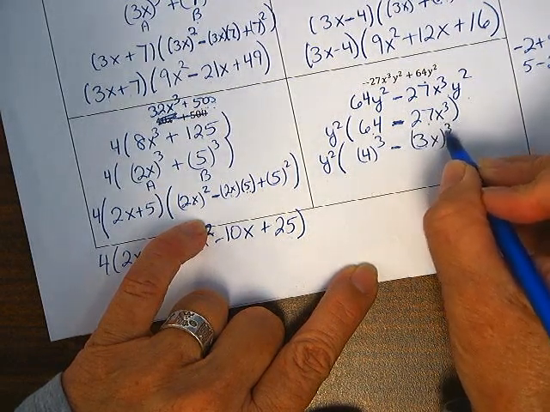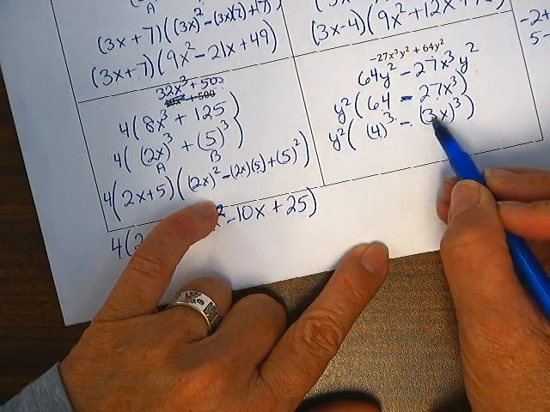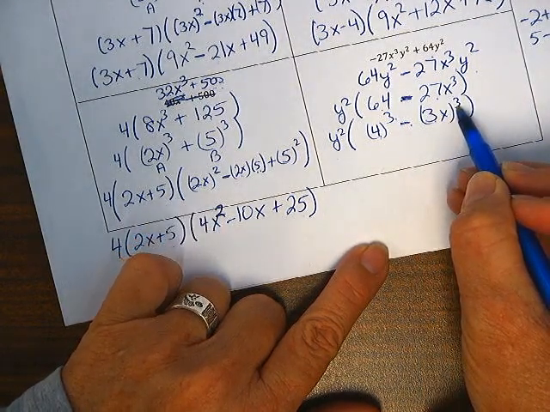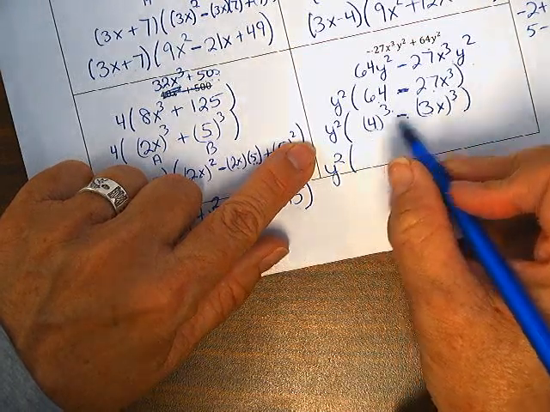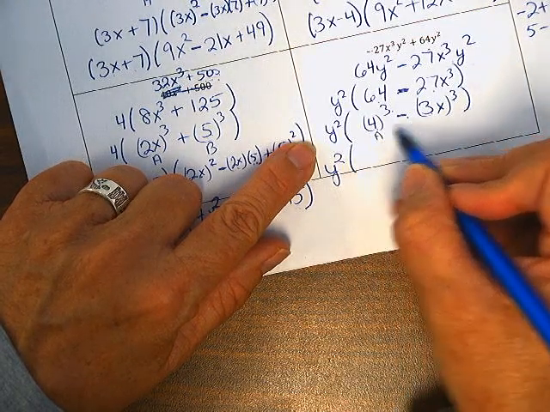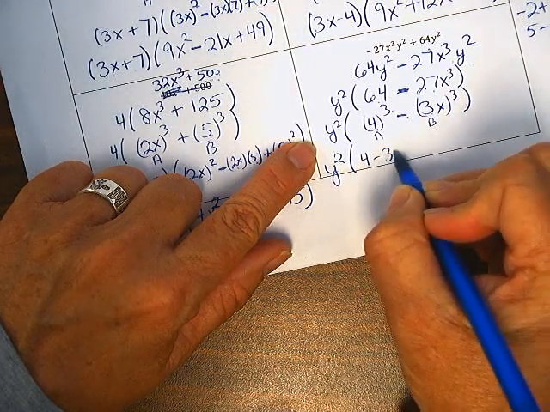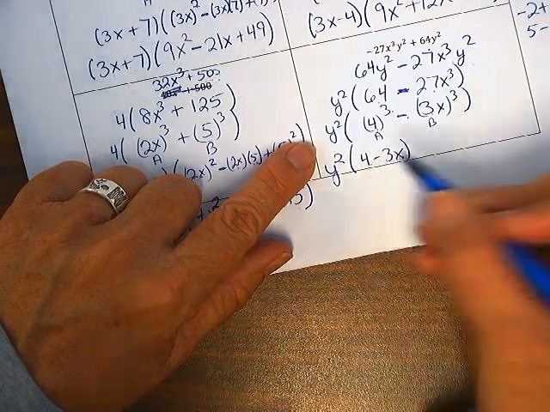So we've got 4 cubed minus parentheses 3x close parentheses cubed. And now I can write my factors. I leave that greatest common factor out front, so I've still got my y squared multiplied by A minus B. So remember, 4 is A and B is 3x. So 4 minus 3x. Perfectly okay to have the x in the second part instead of the first there.